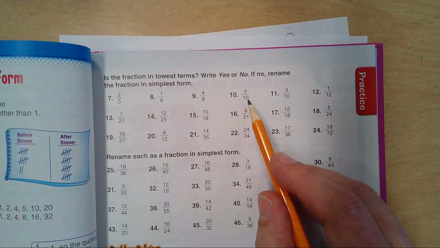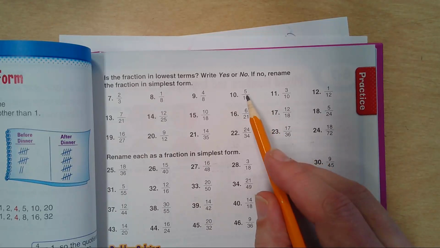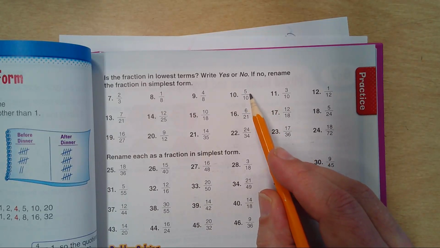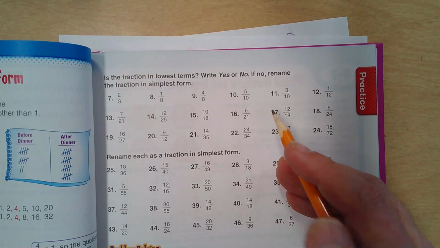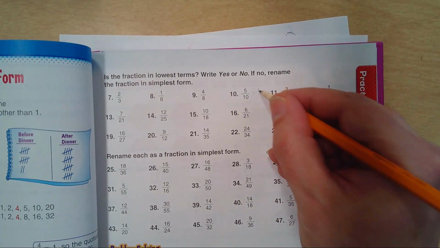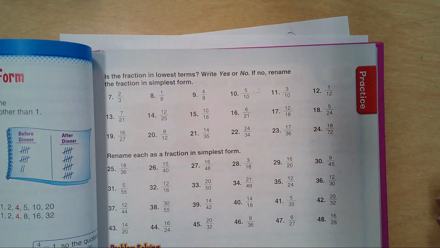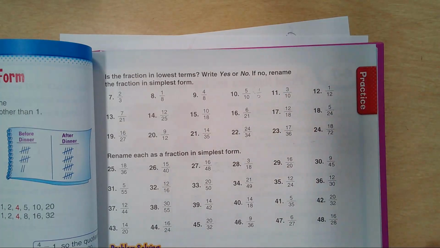Number 10, Savannah. It's not. What could I divide into both 5 and 10? 2. 5. Right. What's 5 divided by 5? 1. And then, so that would be on top. And then what's 10 divided by 5? 2. And there's my answer. We've simplified it.